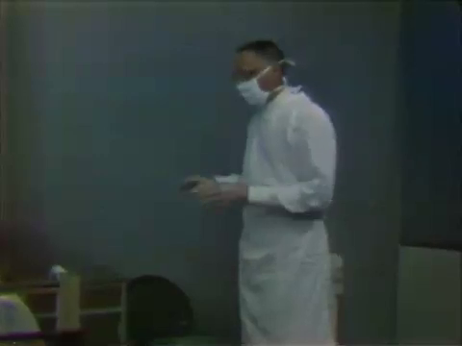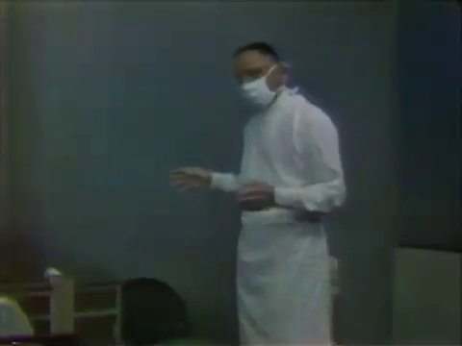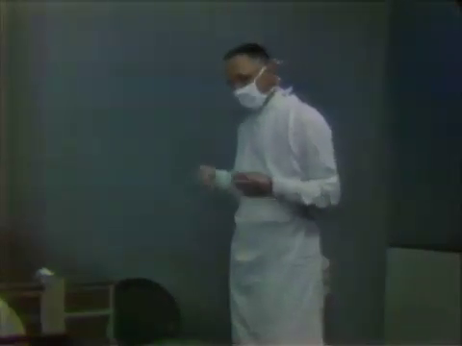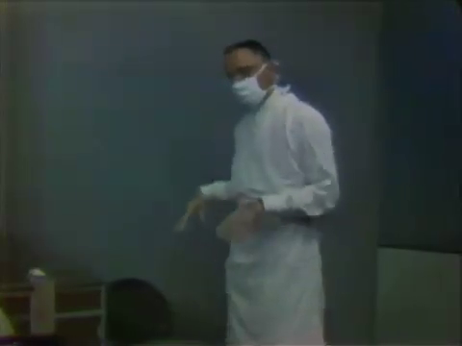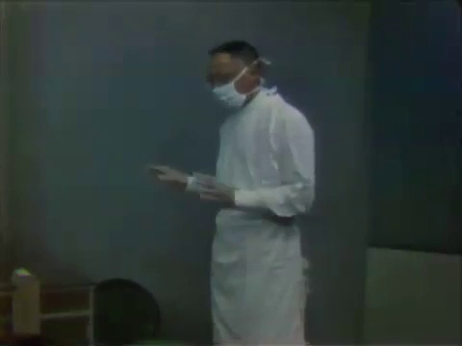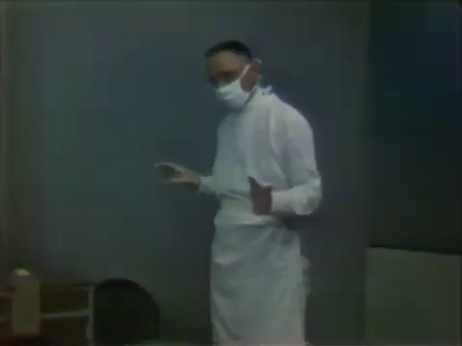So after examining the patient, we now are ready to leave this room, and we will remove our mask, gown, and gloves and leave them within the room before we go back out to our street clothes.